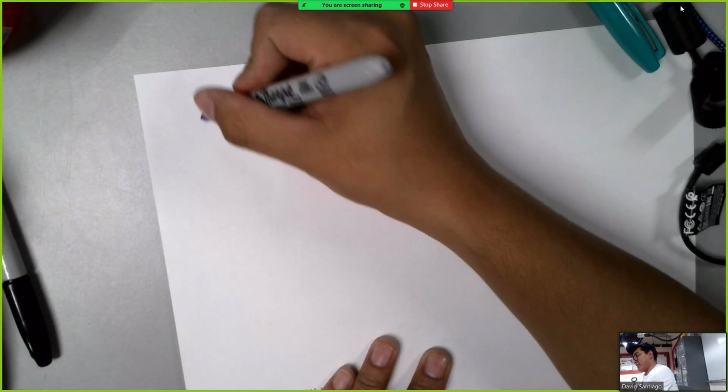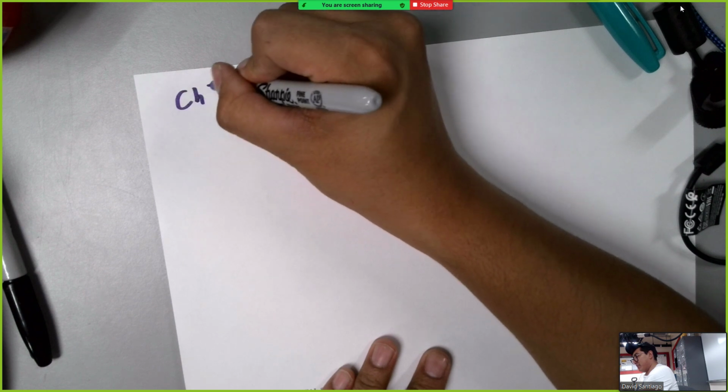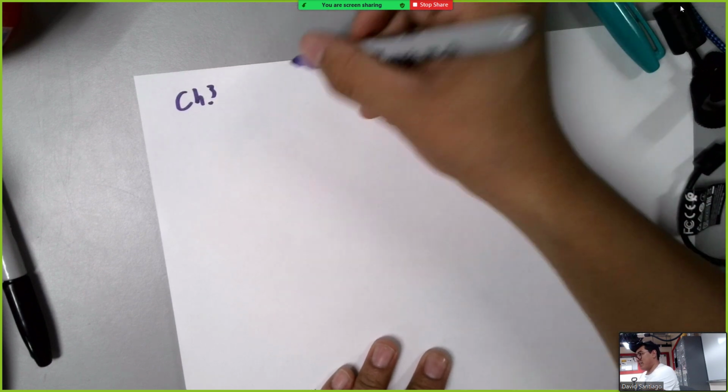Remember from chapter 3, where we were doing the state space equations?